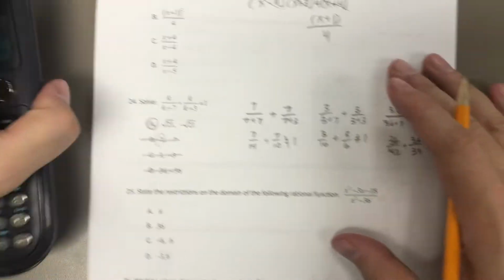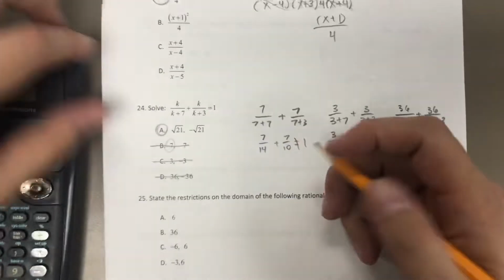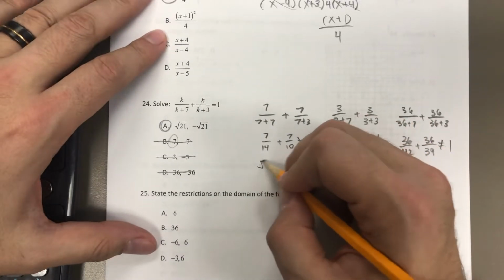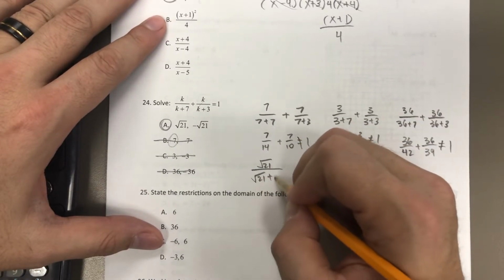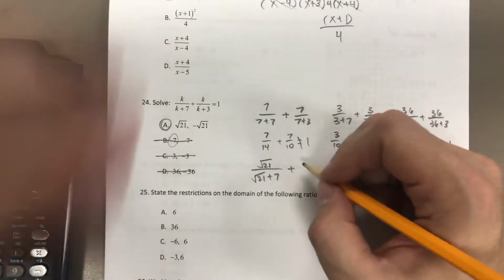And let me prove that to you, okay? So obviously, square root of 21 is not going to be a nice number to plug in. That's why I didn't want to do it. But I'll just show you using the calculator that you do indeed get 1.